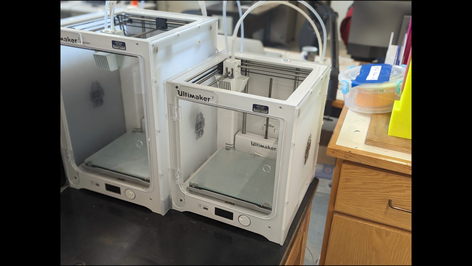Hello and welcome to the Ultimaker 3 training. Part 1 is where we make a 3D model and export it as an STL.